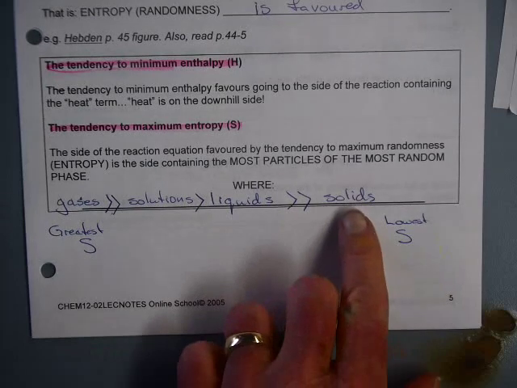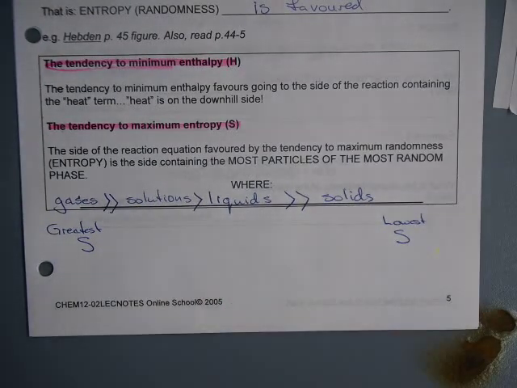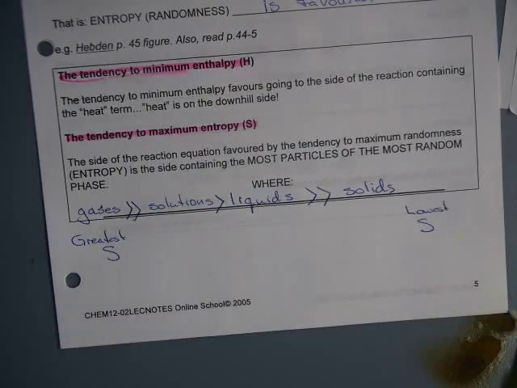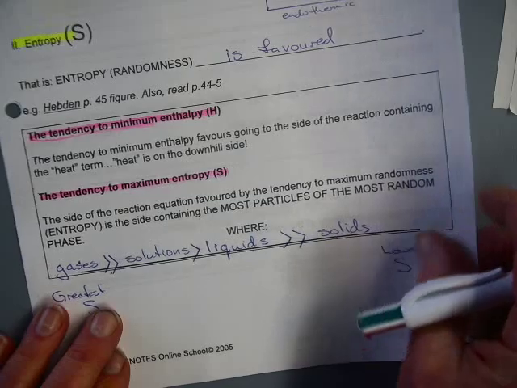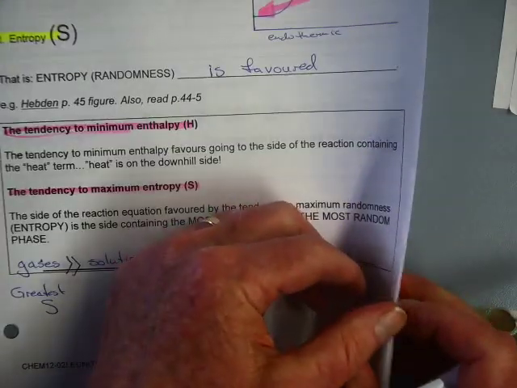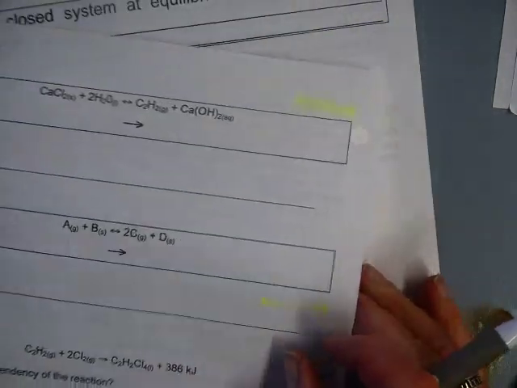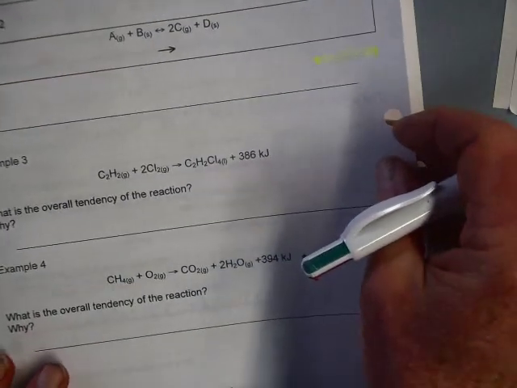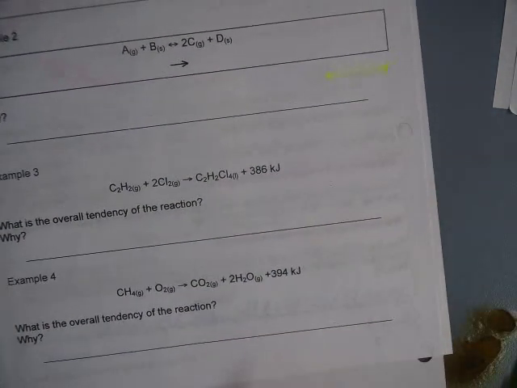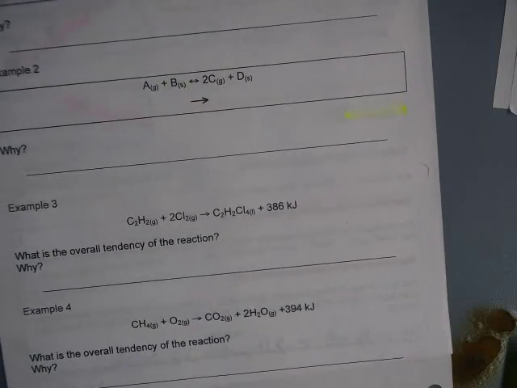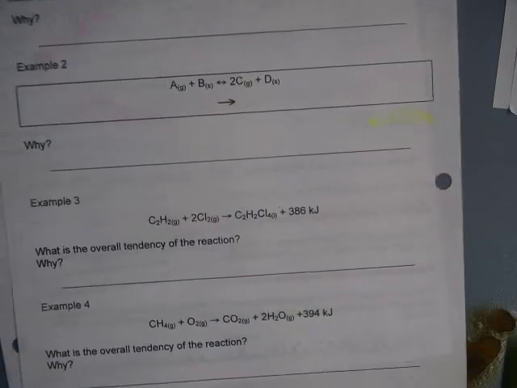So solids have very, very, very low entropy. In other words, they're very highly organized. So we'll do a couple of examples to make it plain. Let's turn the page. I've got 4 examples here. Example number 1 is at the top of the page.